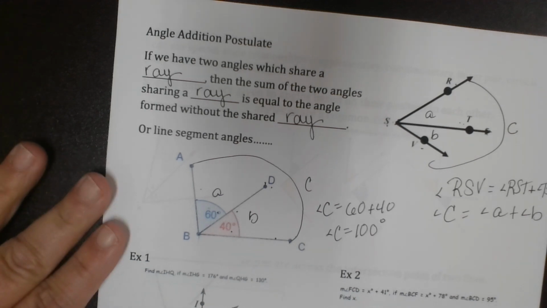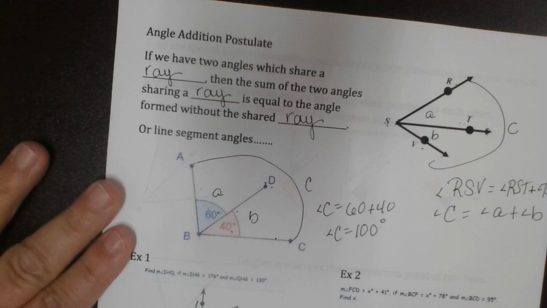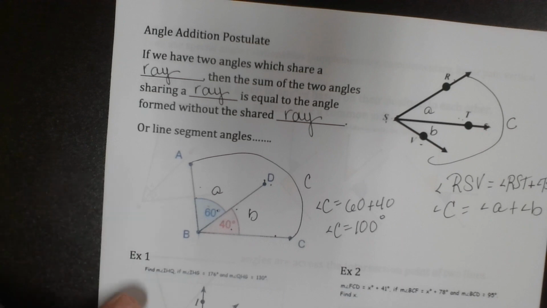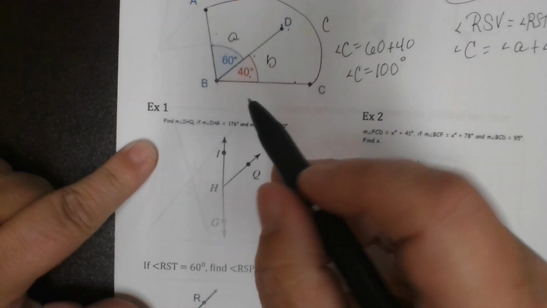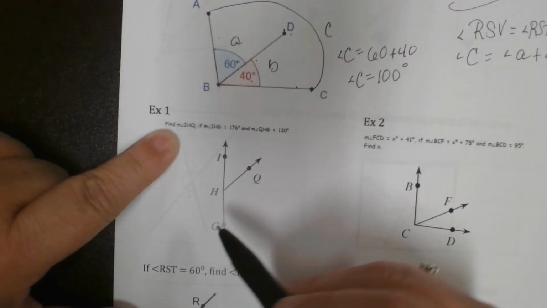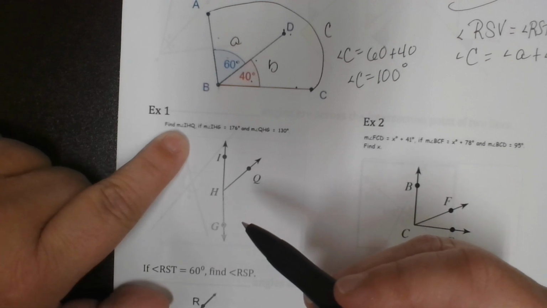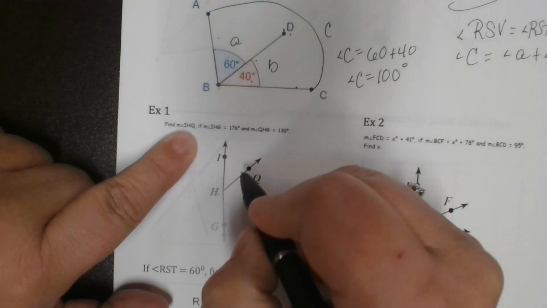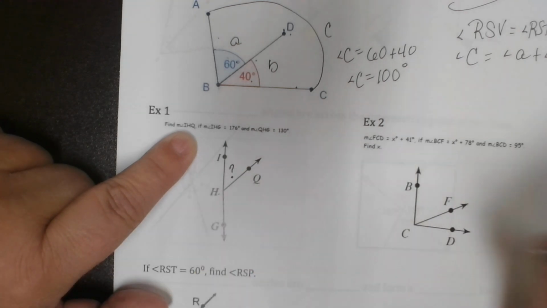Not hard, and I mean that. It's really not hard, okay? But let's look at a couple of example problems. I don't know if you can read this one. It says, find the measure of IHQ. So this is what I'm looking for.